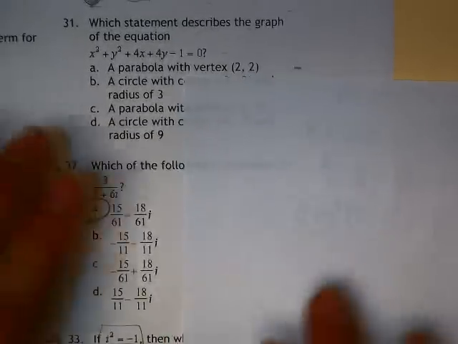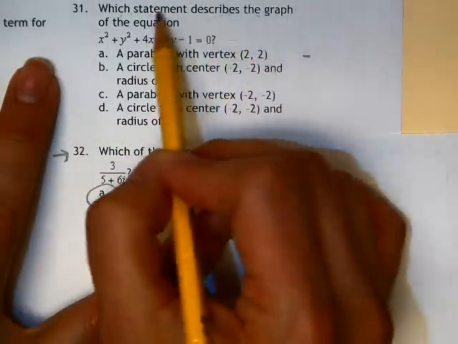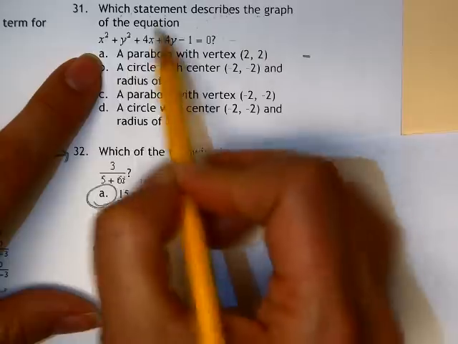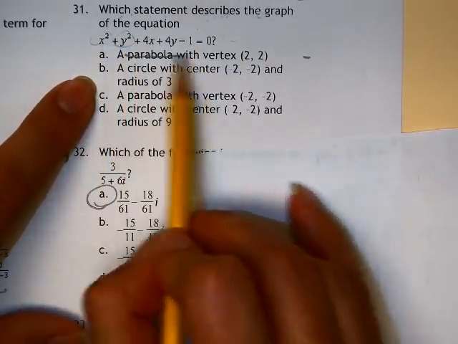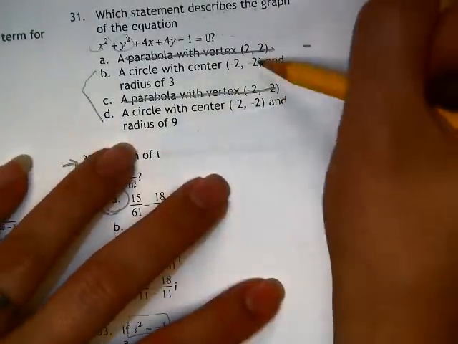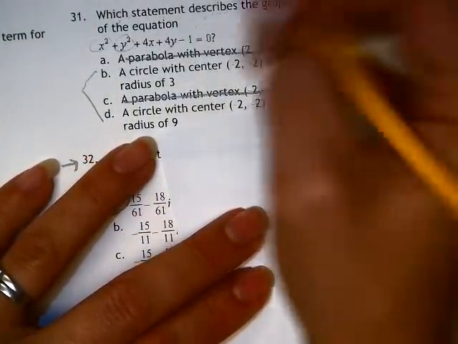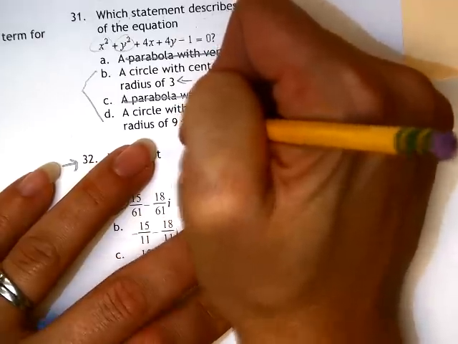All right, let's look at a very similar aspect for number 31. Similar in terms of it's asking which describes the graph of this. Notice we have 2 squares, which means it's not a parabola. It means it's a circle. And both of these circles end up having the same center. So when we're done, we can kind of check to see if we're on the right track. And then the question is, which one is the radius?